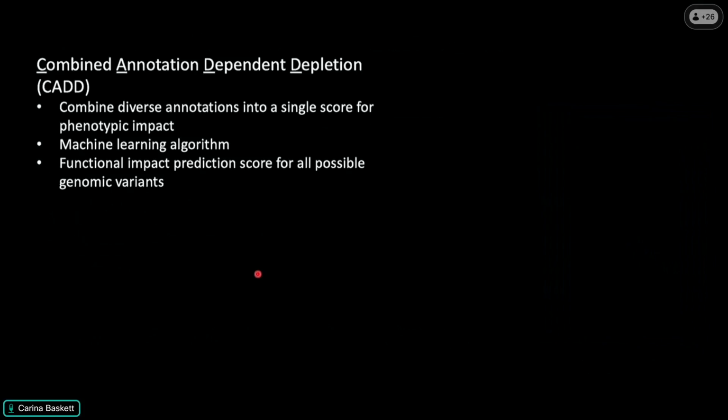But basically, this framework is going to combine different annotations into a single score for phenotypic impact. It makes use of a machine learning algorithm and it will provide a functional impact prediction score for all possible genomic variants. So not just for variants that we know exist in the population, but for every single position in the genome.